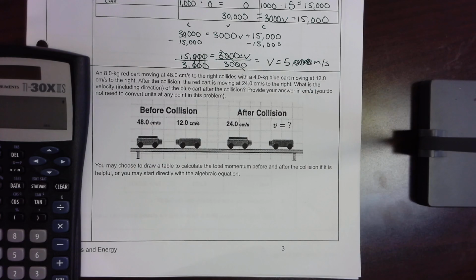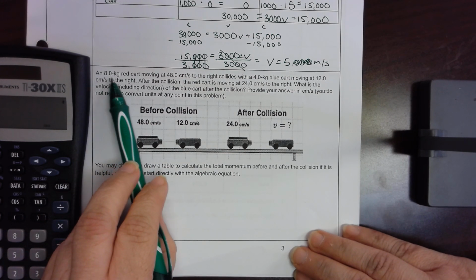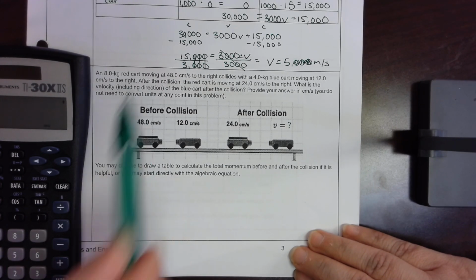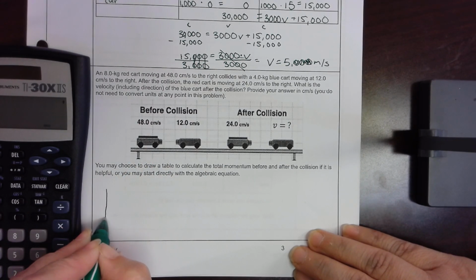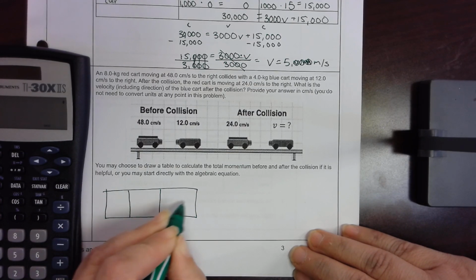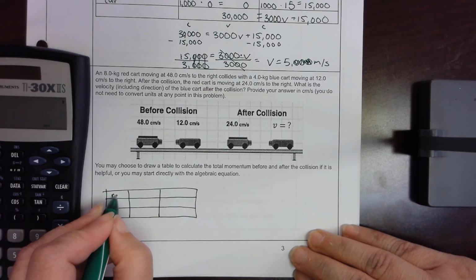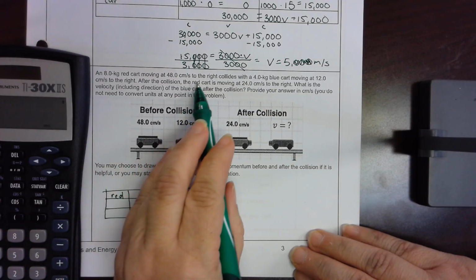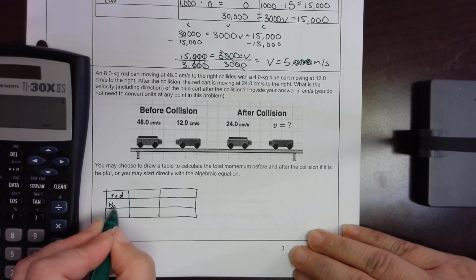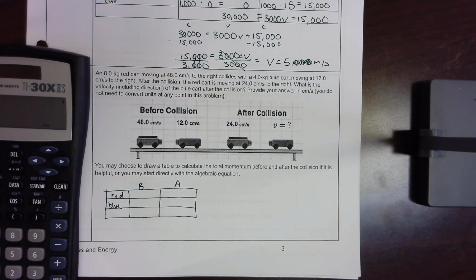Let's look at number 3. We can either use a table or we can go straight to an algebraic equation. I'm going to show both ways to show how they work. A red cart collides with a blue cart. So I have my two objects. We have our before and we have our after collision.